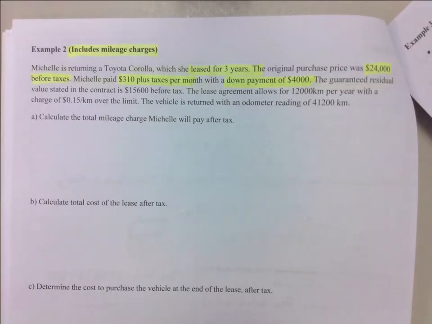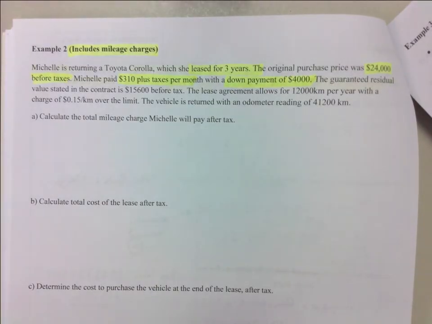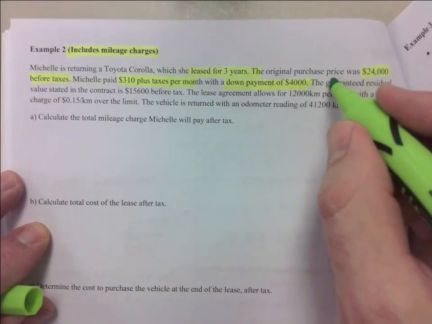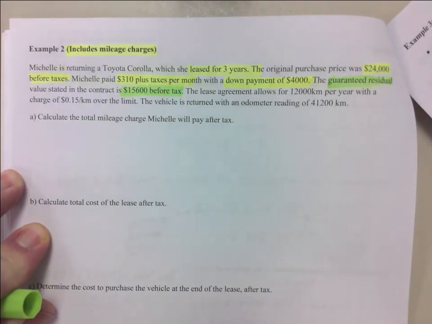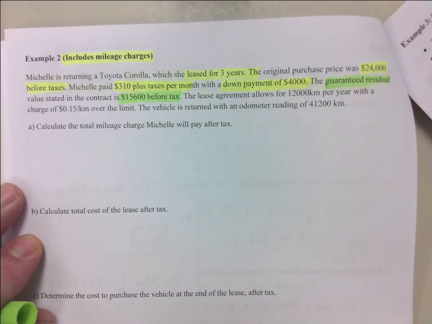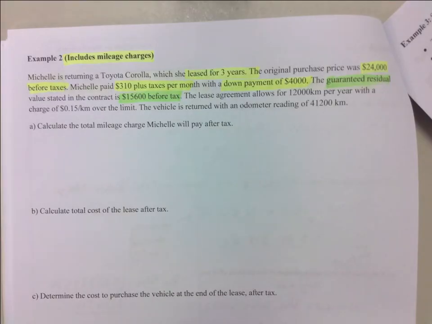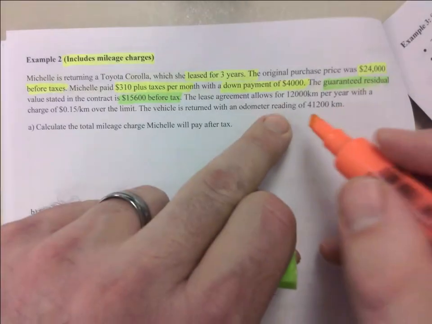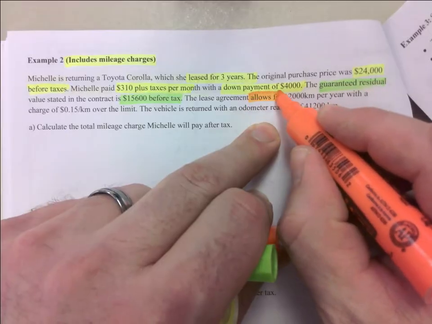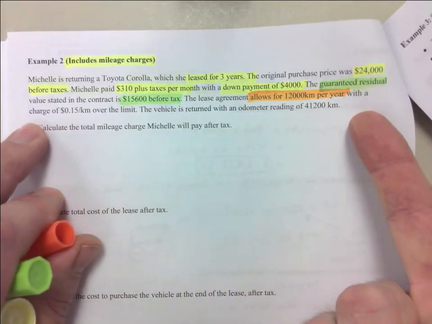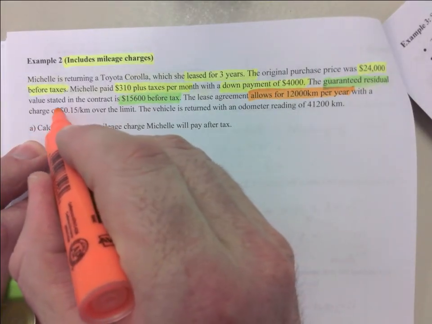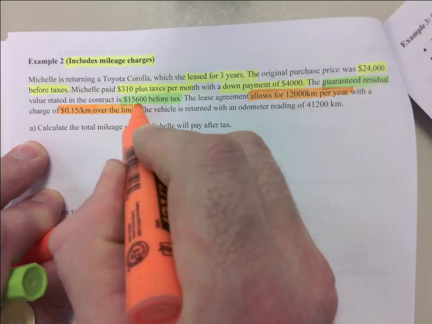I'm going to use a different color for that one. The guaranteed residual value is $15,600 before tax. This agreement allows for 12,000 kilometers per year with a charge of 15 cents per kilometer over the limit.